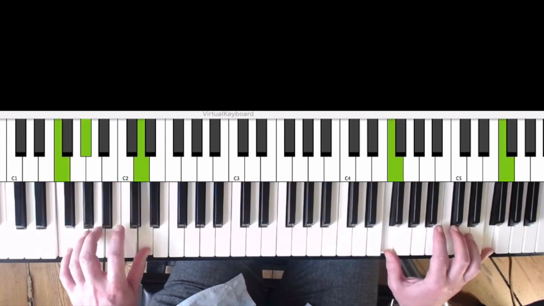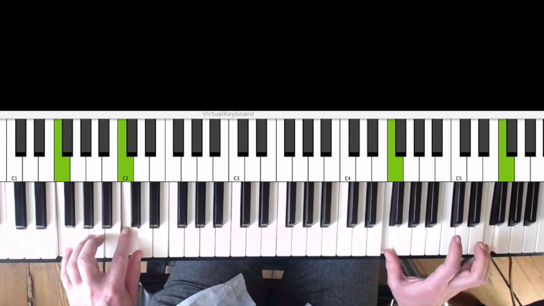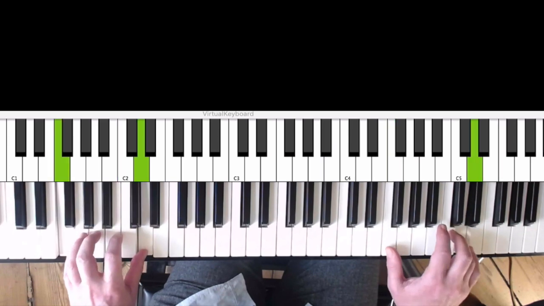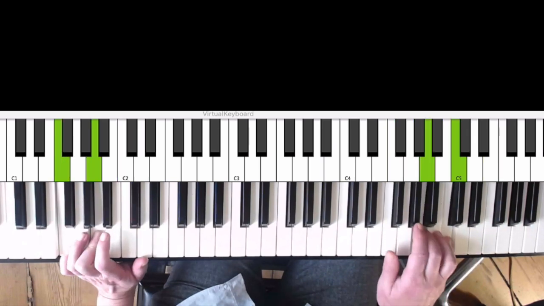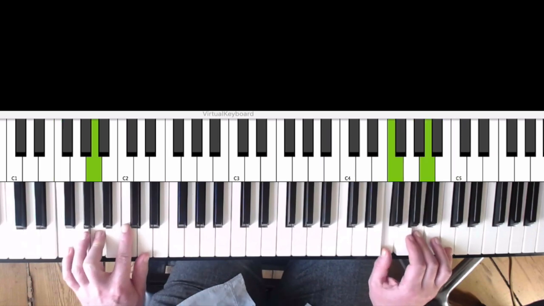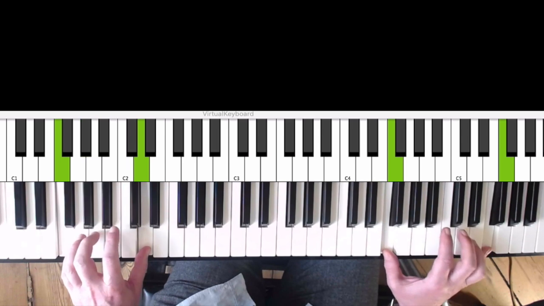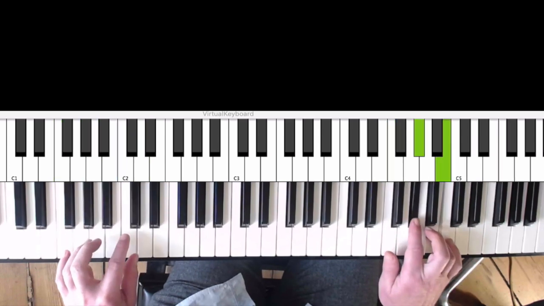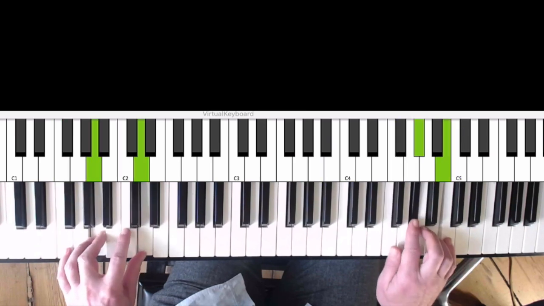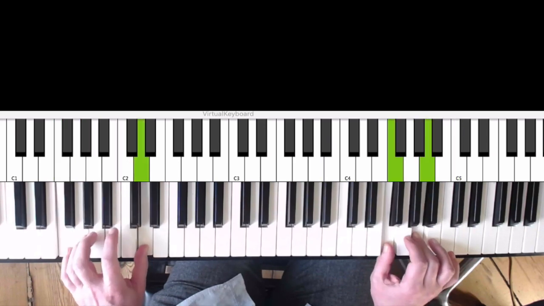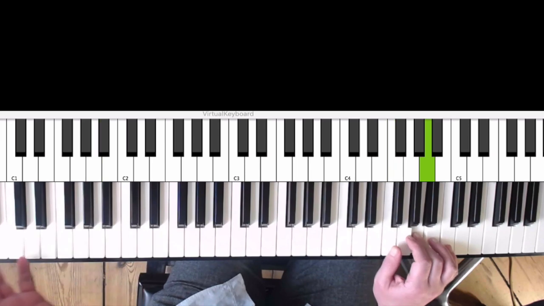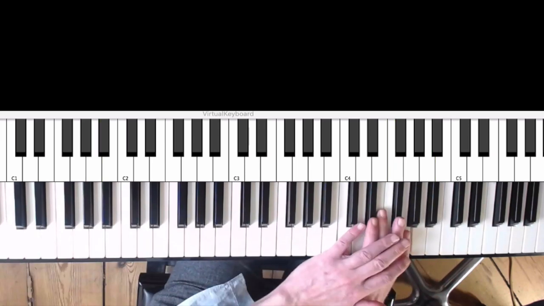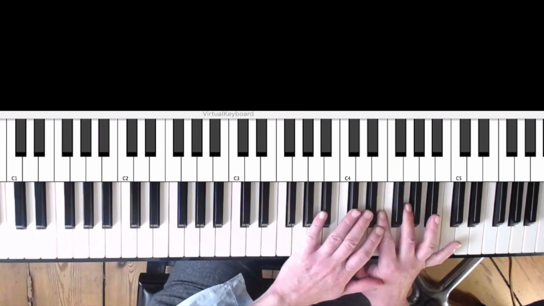One and two and three and four and one and two and three and four. Easy peasy, huh? You know one element and then you just add the octaves.